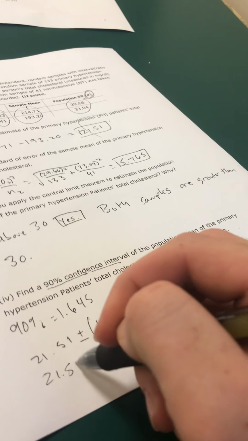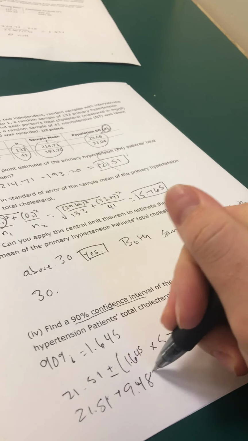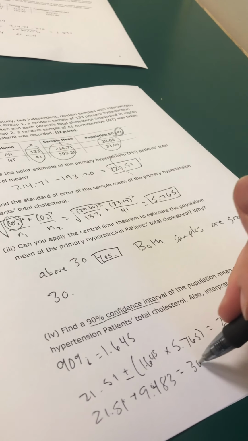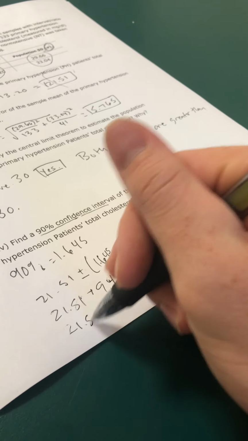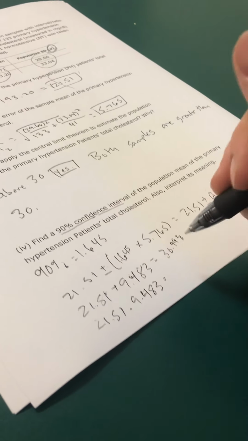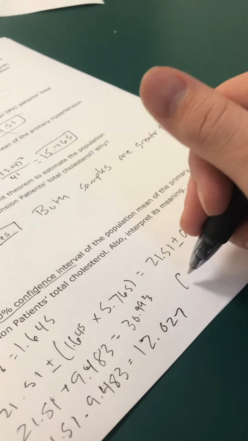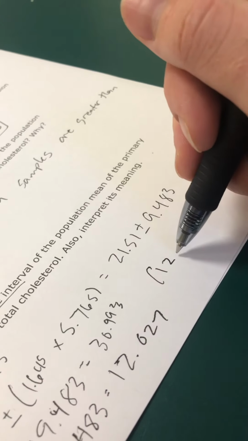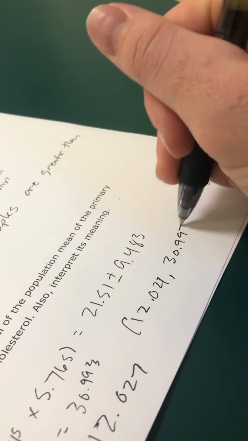Now 21.51 plus 9.483 equals 30.993, and 21.51 minus 9.483 equals 12.027. So that will be our answer, our interval range, 12.027 to 30.993.